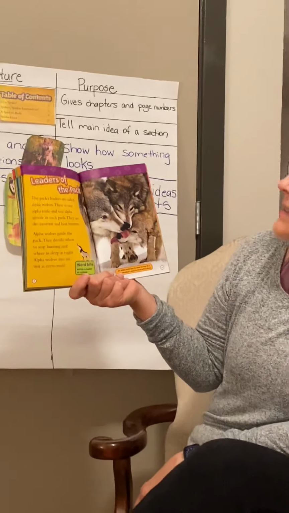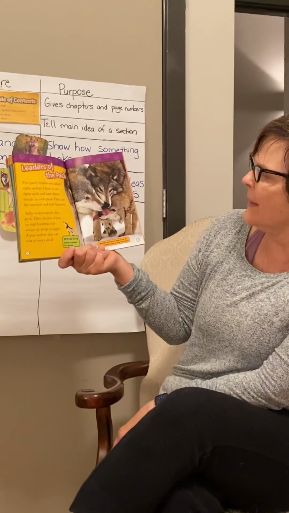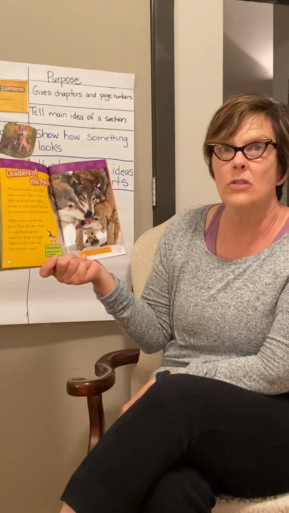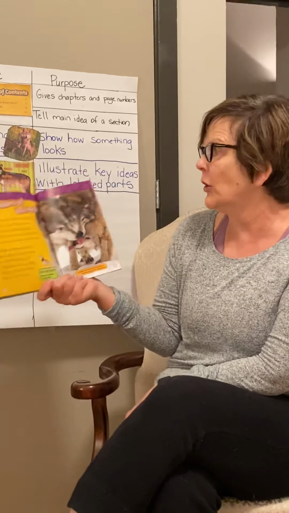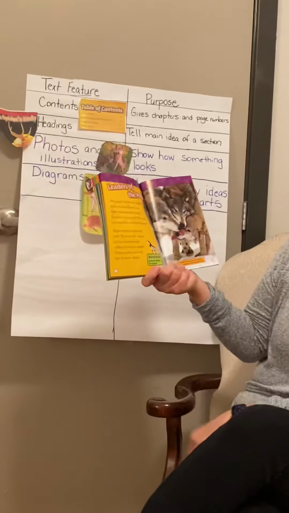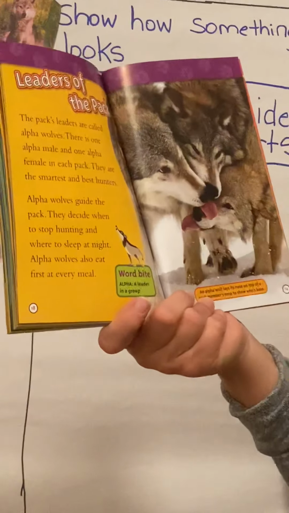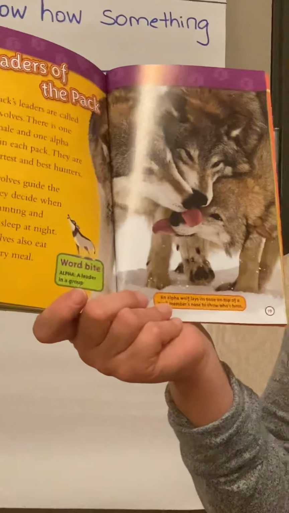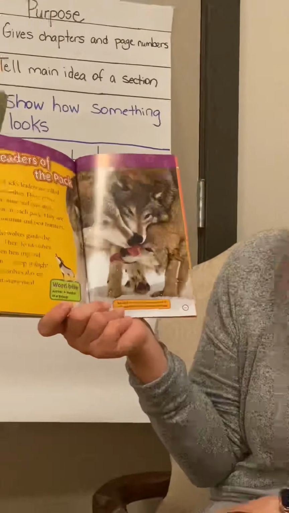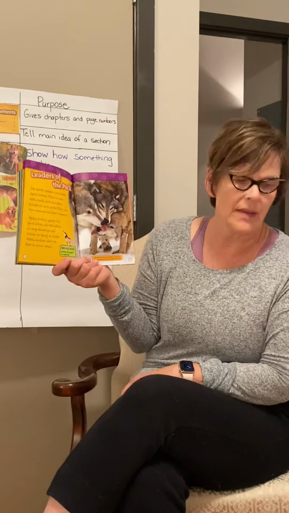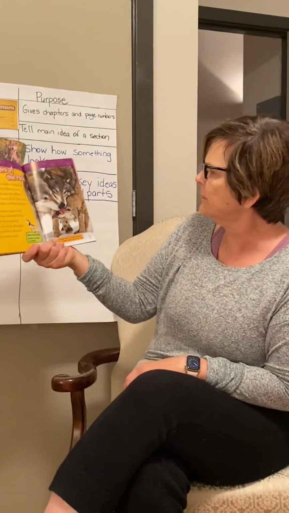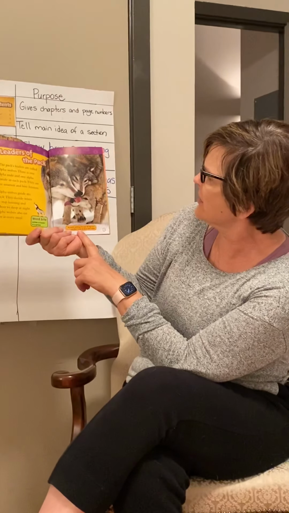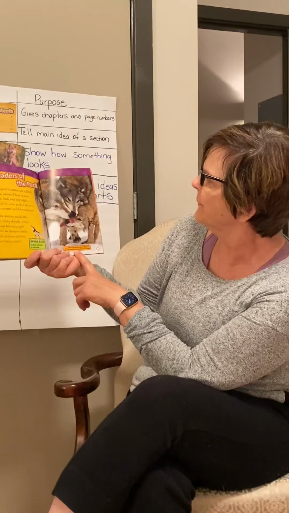Here's some more of the answer. They decide when to stop hunting and where to sleep at night. Alpha wolves also eat first at every meal. So alpha wolves have a big job. That was a good green question. Here's a word bite. Alpha, leader in a group. Maggie, are you the alpha around here? Or is Scooter? Scooter would probably say he was, but I'm sure she would say she is. An alpha wolf lays its nose on top of a pack member's nose to show who's boss.